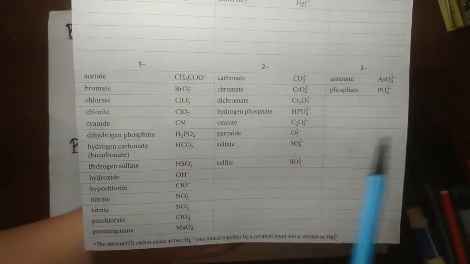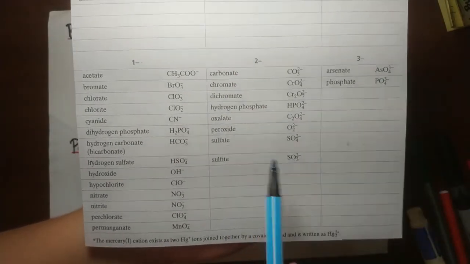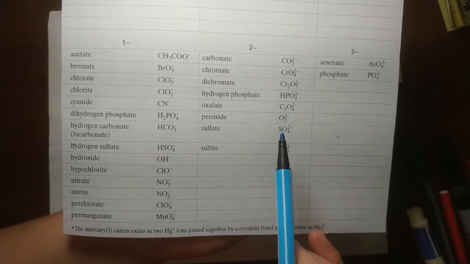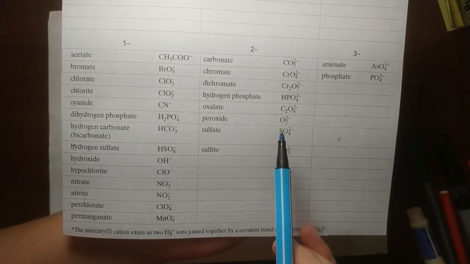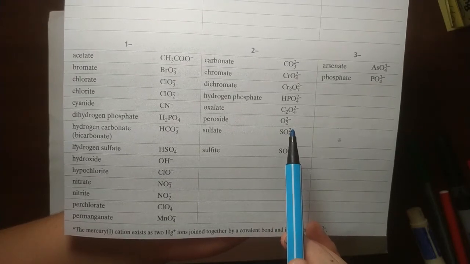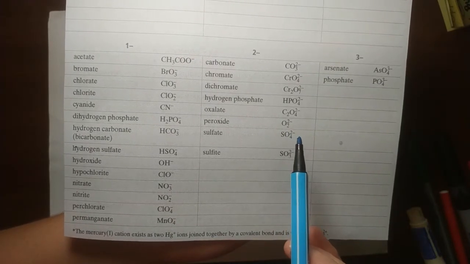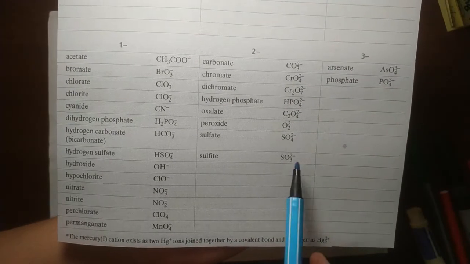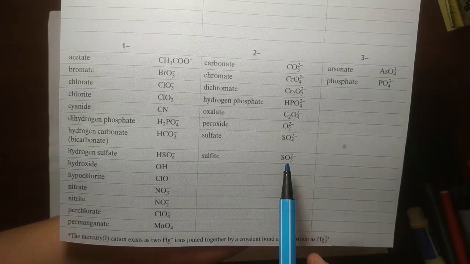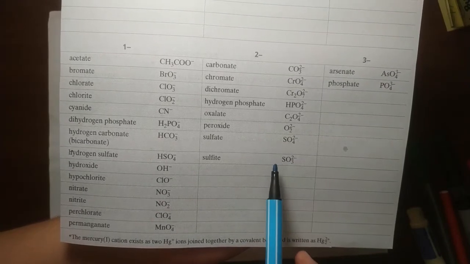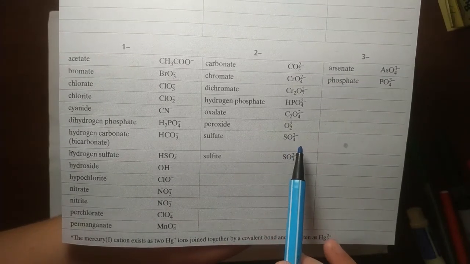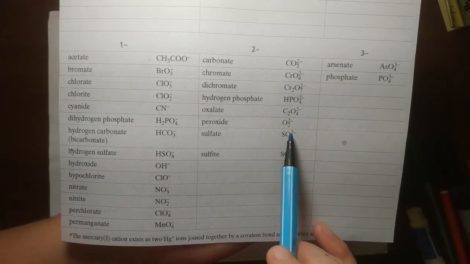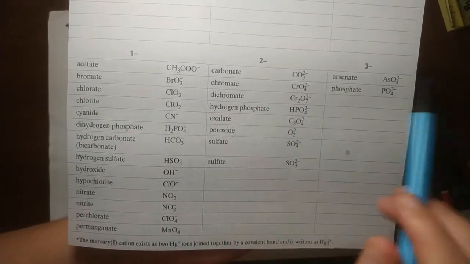In the case of sulfate, that we have here in the middle, sulfate is a polyatomic ion that is made of sulfur and 4 oxygens, and the charge is -2. The charge is written on the right side, in the upper corner. So SO4, and the charge is 2-, as you can see right there.